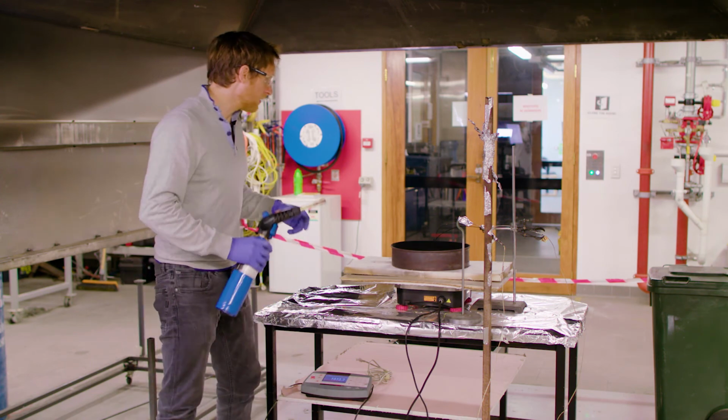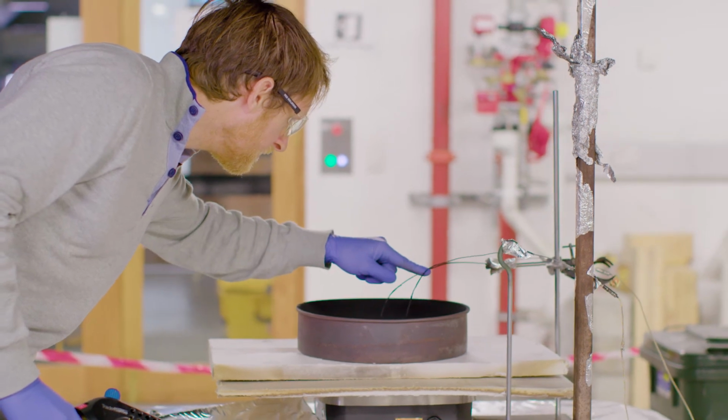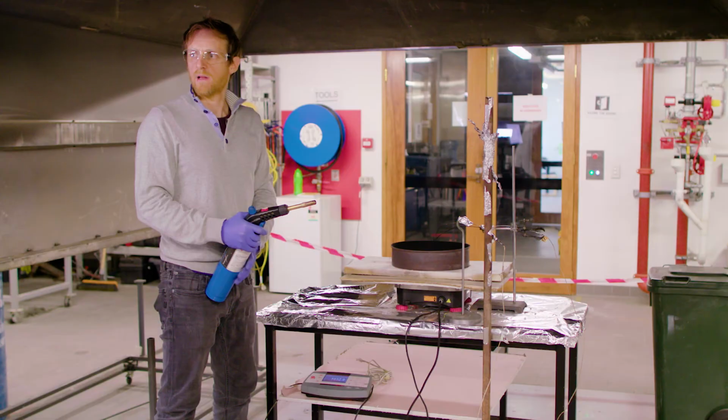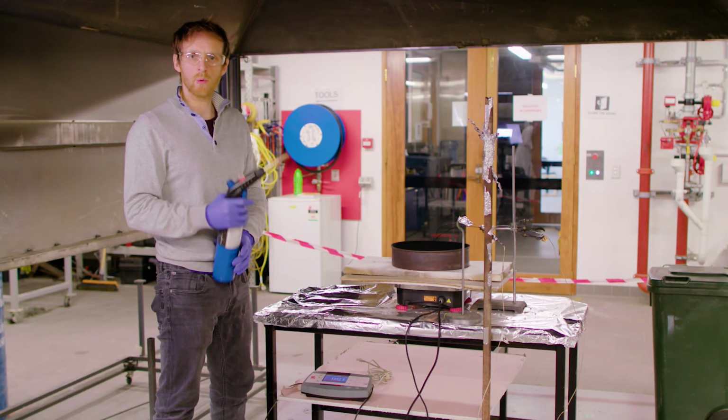So now we ensure that the thermocouples are inside the liquid. And now we are gonna ignite the flammable liquid using a blowtorch.